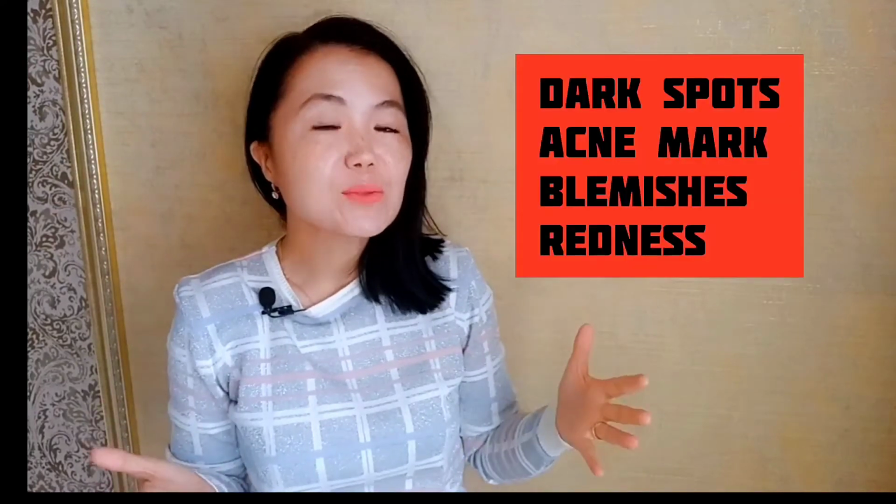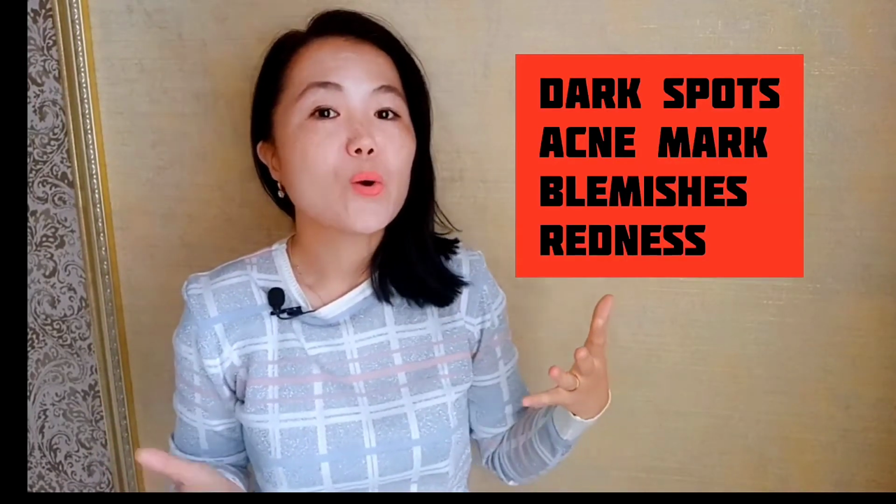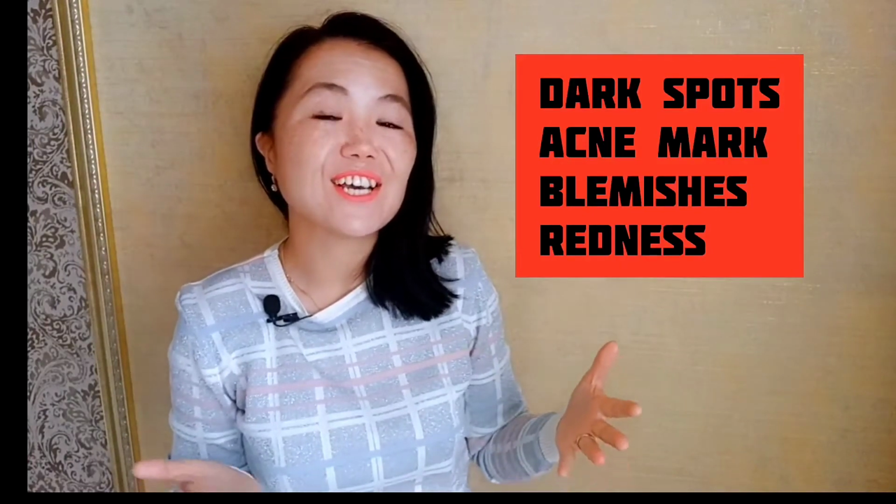Above all, we talk about foundation. The first step is to apply foundation. The purpose of foundation is to improve your complexion and make your skin tone as flawless and natural as possible. Flawless just means without any problem, almost perfect. Foundation evens out your skin tone and it covers dark spots like acne marks or blemishes or redness in your face.